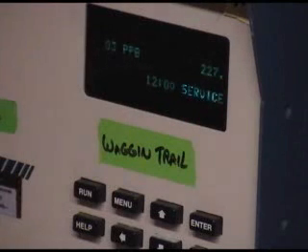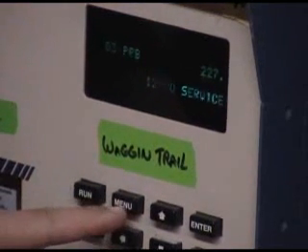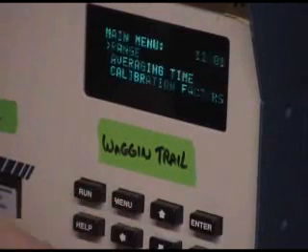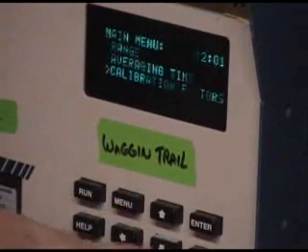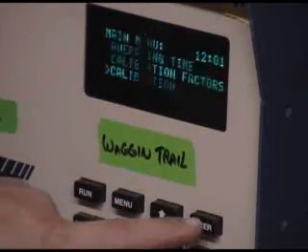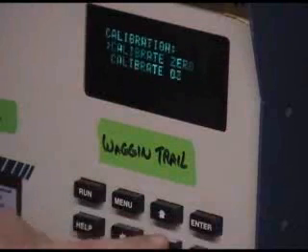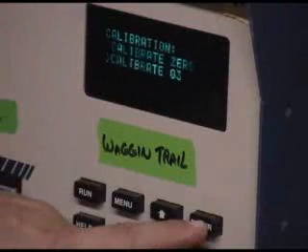Okay, we've been letting our 55 pointer run for a while now. Now we're going to actually calibrate this on our analyzer itself. Hit menu, scroll down to calibration, hit enter, calibrate our ozone.